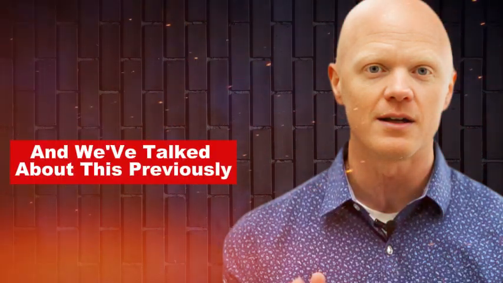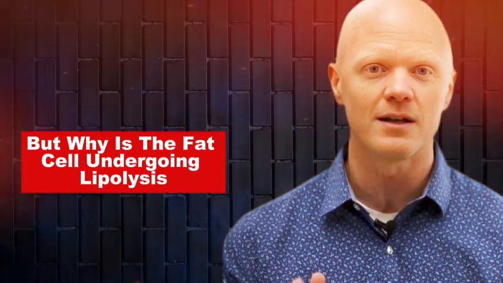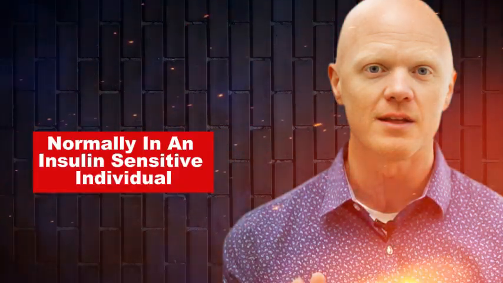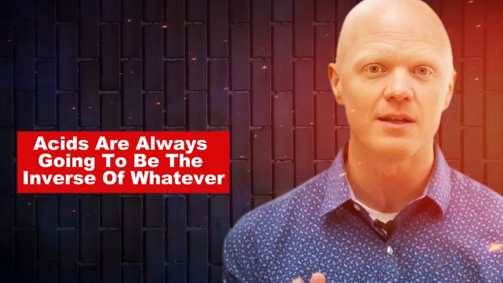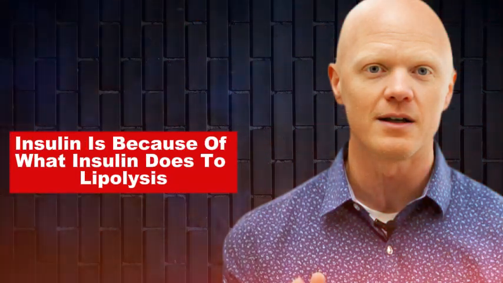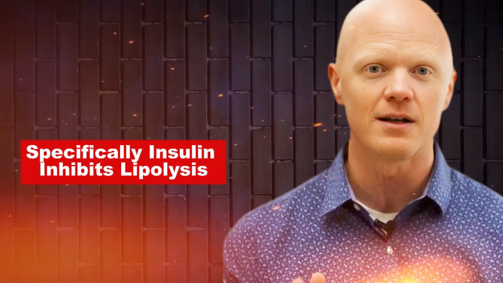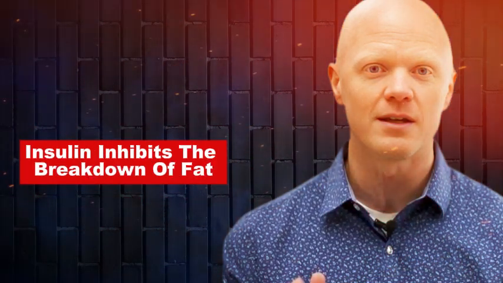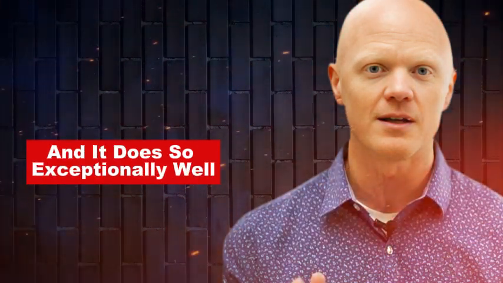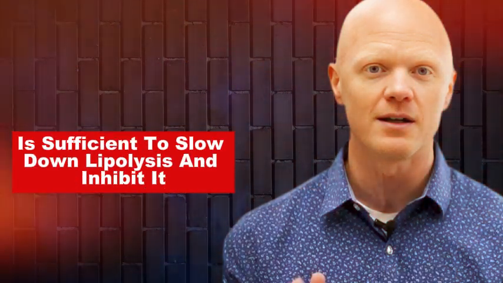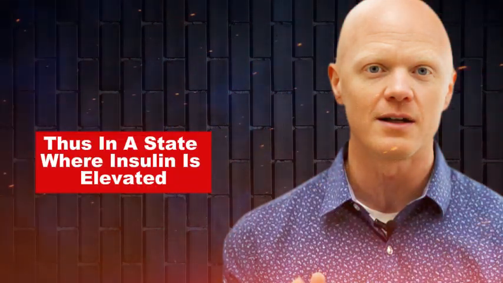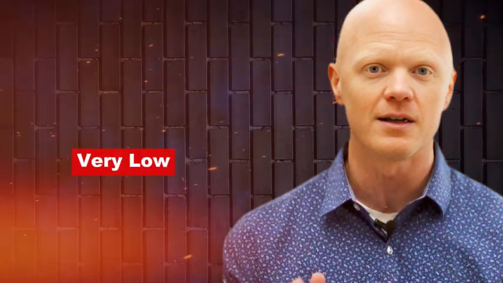And we've talked about this previously, but why is the fat cell undergoing lipolysis in the first place? Normally, in an insulin-sensitive individual, so a healthy, metabolically flexible person, free fatty acids are always going to be the inverse of whatever insulin is because of what insulin does to lipolysis. Specifically, insulin inhibits lipolysis. Insulin inhibits the breakdown of fat, and it does so exceptionally well. Even a modest increase in insulin is sufficient to slow down lipolysis and inhibit it.